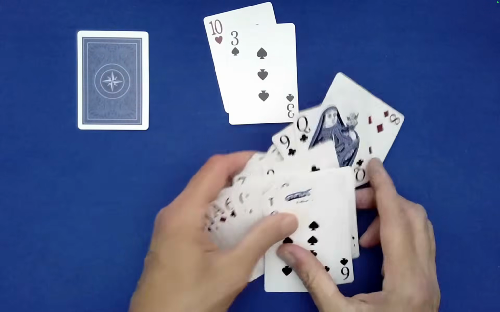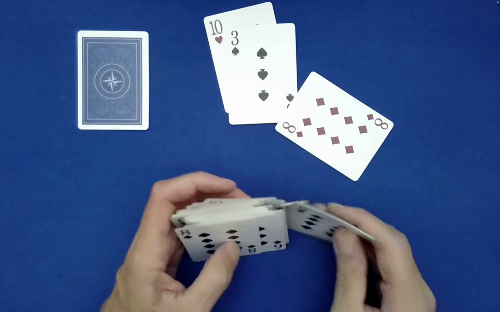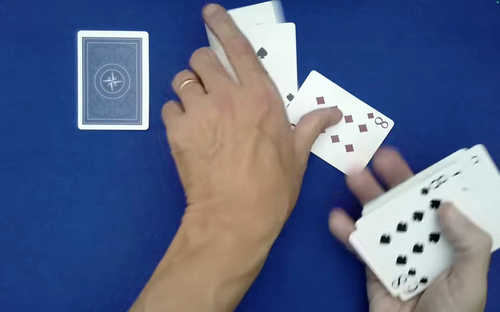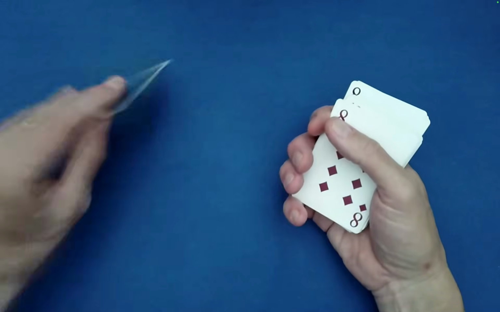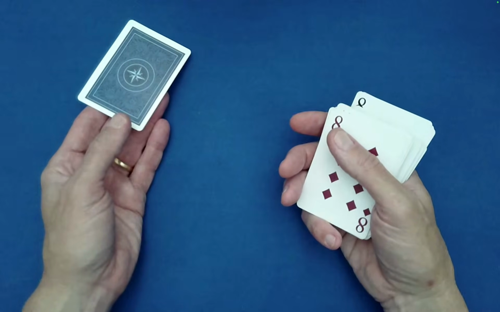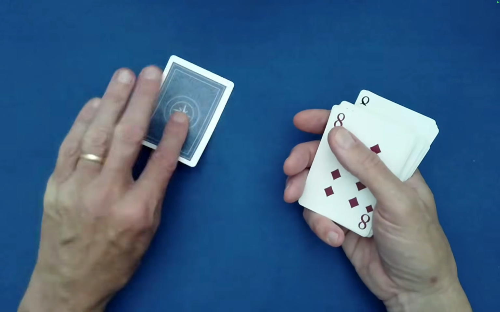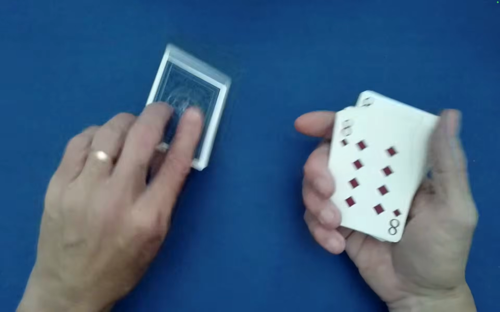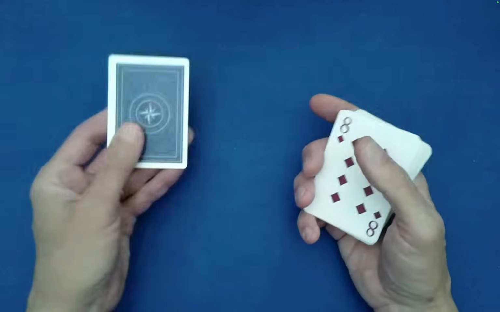Okay, so let me show you what's going on here and how to do it. Now, of course, you can have any card as the lone survivor. This could be a prediction card that you wrote down on a piece of paper. It could be a blank card. It could be a double back. It could be whatever you like, a joker.